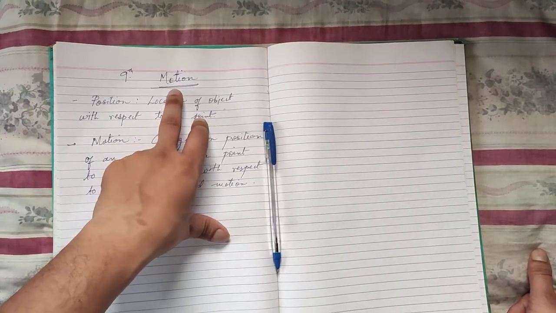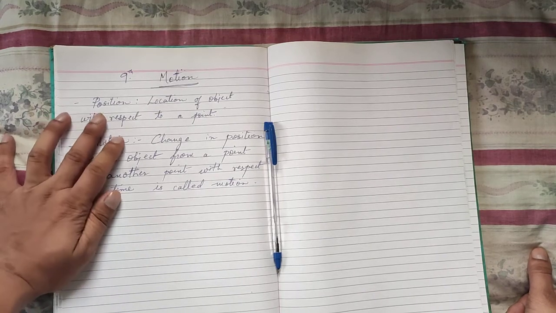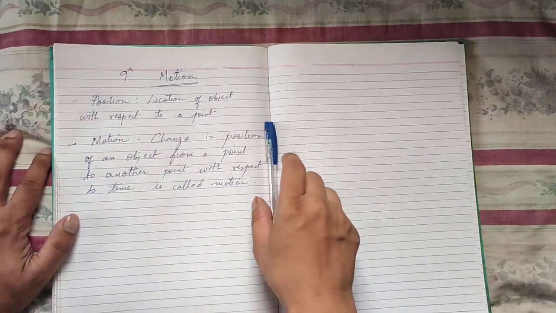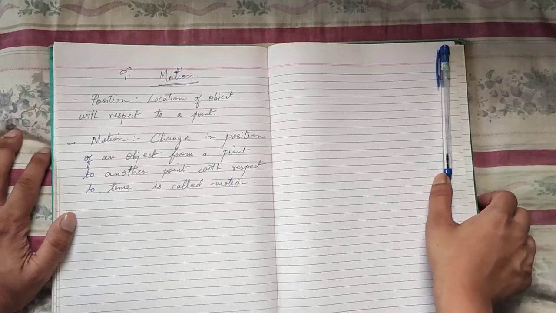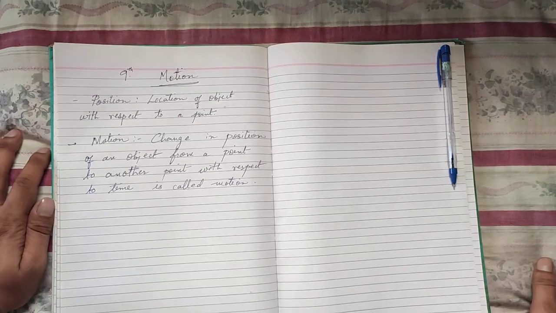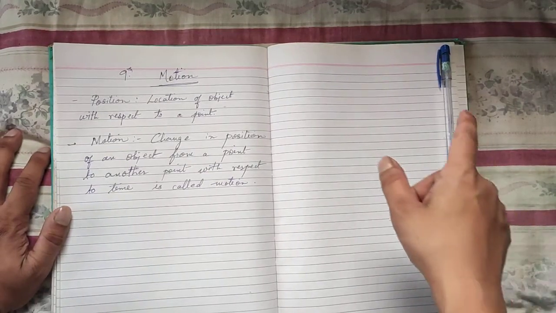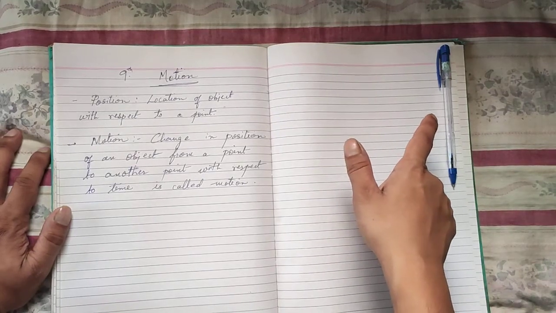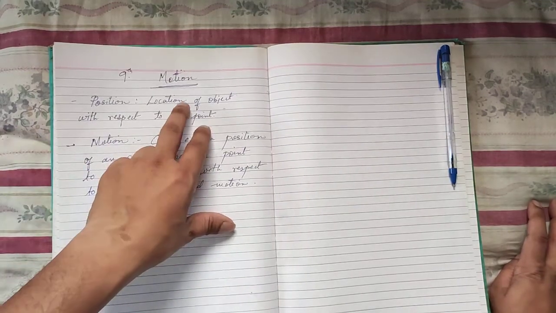So first of all, in order to understand motion, we will first have to understand what is position. So position, let's say that I have a pen over here in this corner of the book. I want to describe the position. So in order to describe the position, I will say that the pen is in the right corner on the upper side of the notebook. So I have described the position.